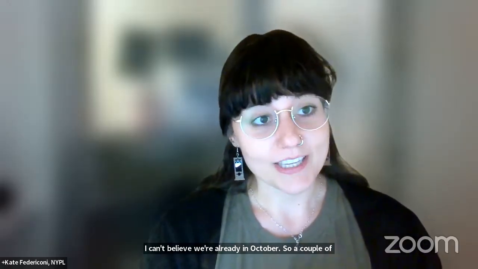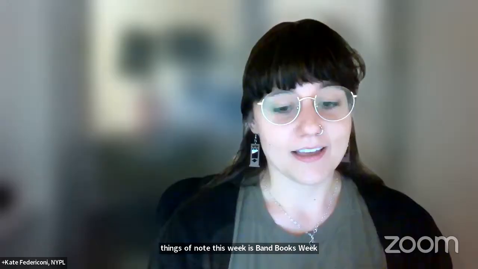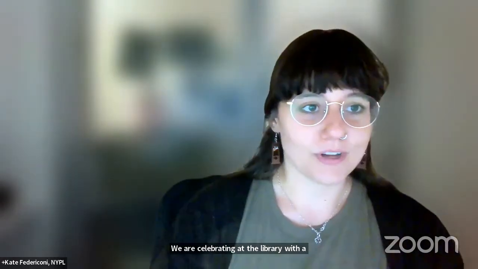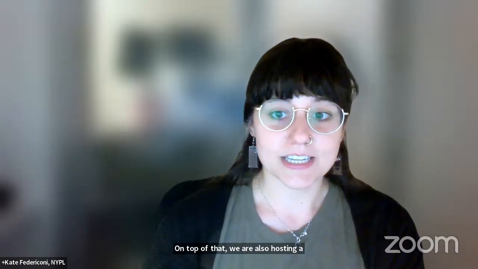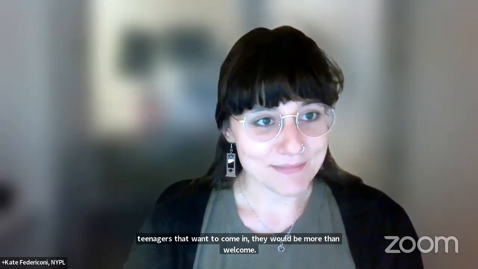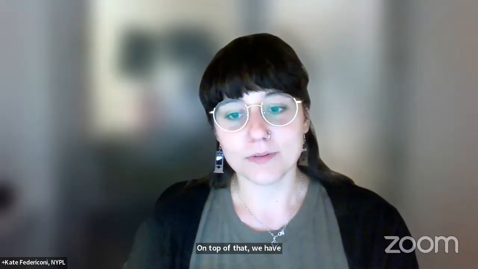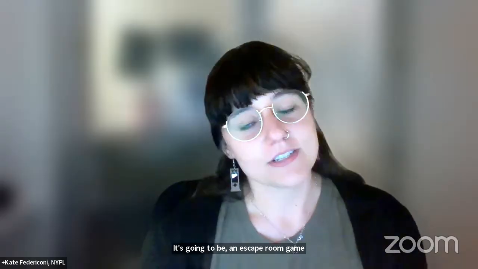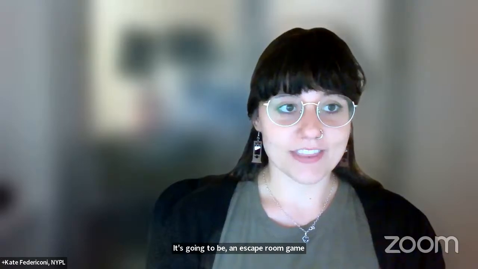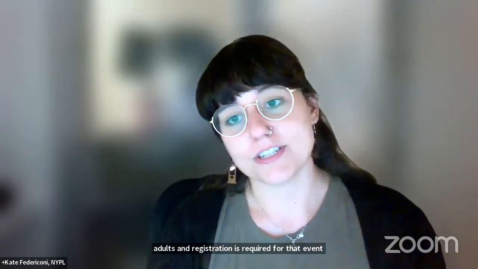This week is Banned Books Week. We are celebrating at the library with a Post-it note support banned books thing on one of our pillars on the main floor. On top of that, we are also hosting a poster making workshop with Poster House Museum this Friday at 1 o'clock. It is for adults primarily, but if there are some teenagers that want to come in, they would be more than welcome. On top of that, we have Escape the Library later this month in October. It's going to be an escape room game time specific for adults, and registration is required for that event. Feel free to call us or visit us online to register your spot.